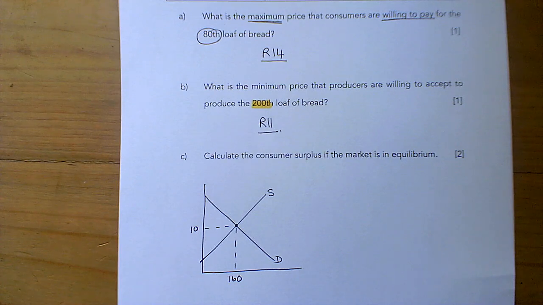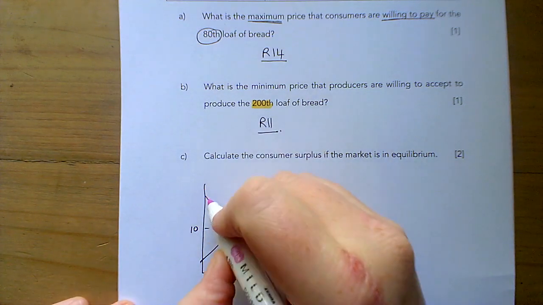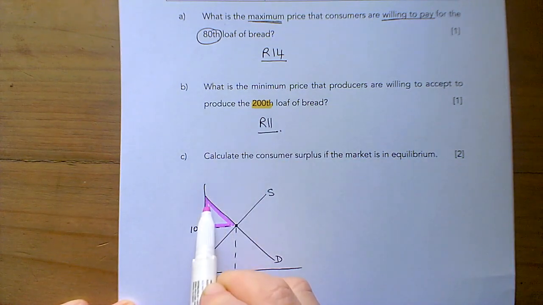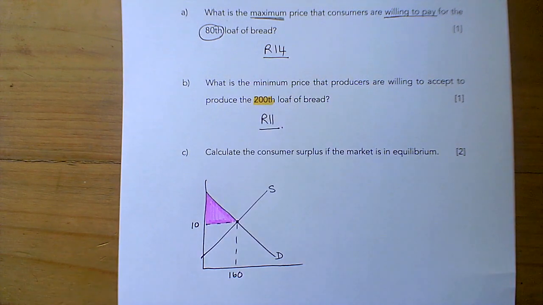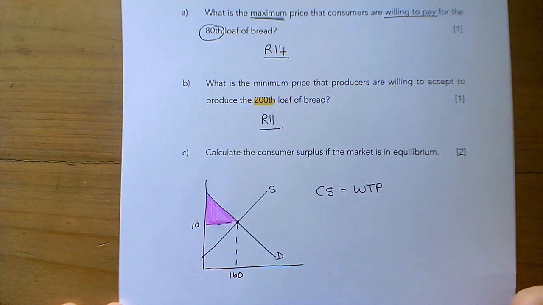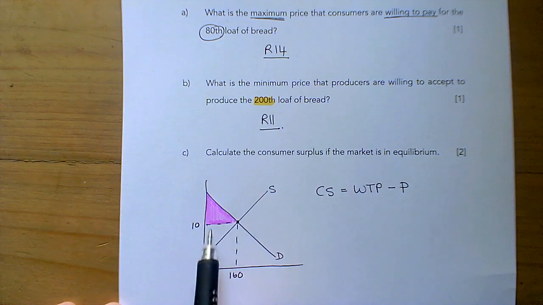How would I identify the consumer surplus in equilibrium? Consumer surplus is the area below the demand curve and above the price. So it's this triangle over there. The definition of consumer surplus is the difference between what consumers are willing to pay and what they truly pay. So for this first consumer, they're willing to pay a lot for a loaf of bread, but the market is only charging them 10. So they make a lot of consumer surplus on that loaf of bread. And then the same for the second person. They also make quite a lot. If we calculate the consumer surplus for every single consumer between 0 and 160 loaves of bread, we would get this area here.